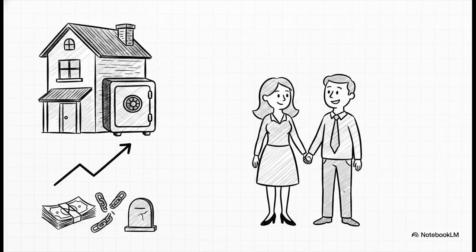rand. They leave everything to their adult children, which means, crucially, the spousal exemption does not apply here. Now, at the time of their death, their outstanding debts, the bond, and funeral costs total 500,000 rand. Let's run this through our 4 steps.